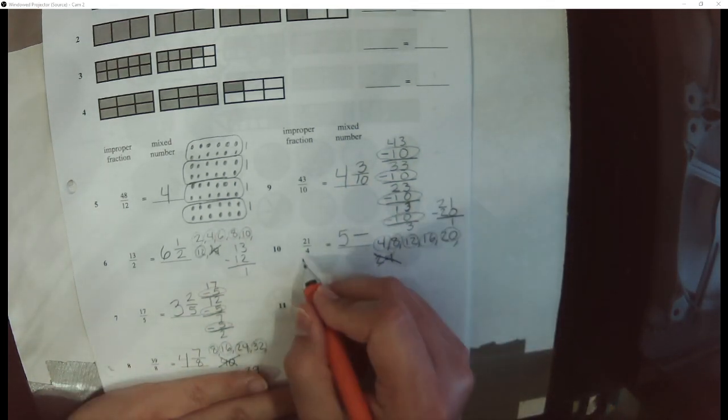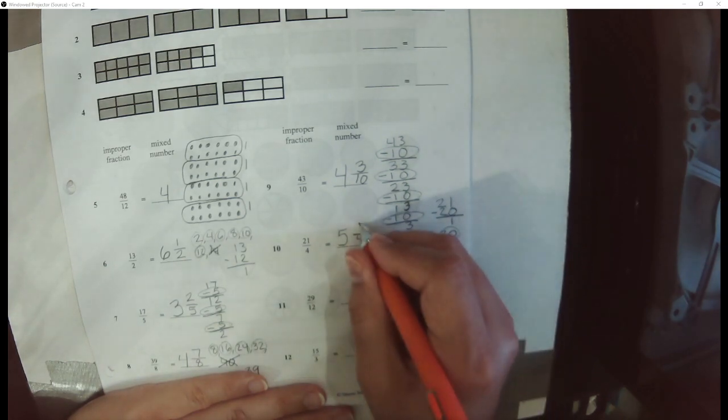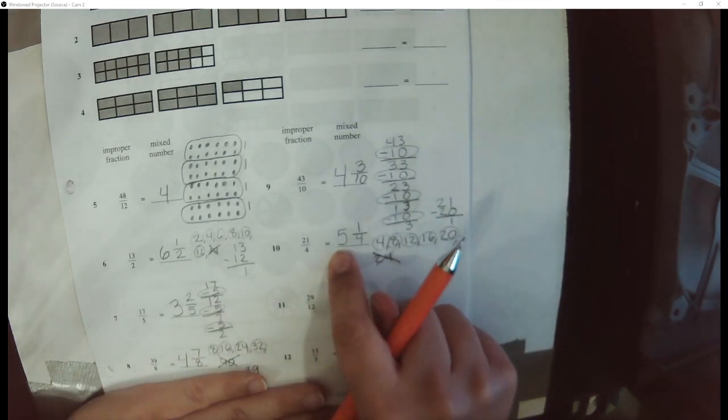Bella, what would I have left? 1. My denominator stays the same. It was 4 earlier, it's going to be 4 now. My numerator is going to be whatever I have left over. Numerator is 1. 5 and 1 out of 4.